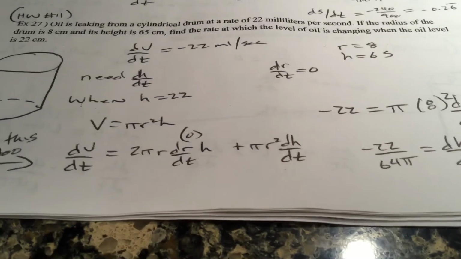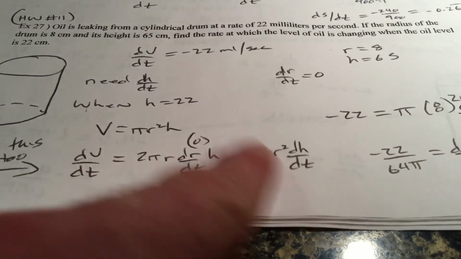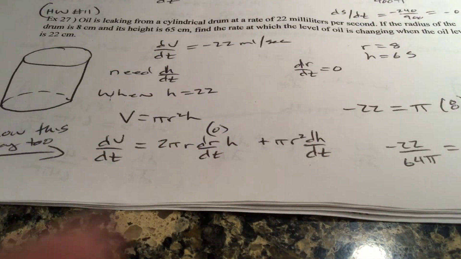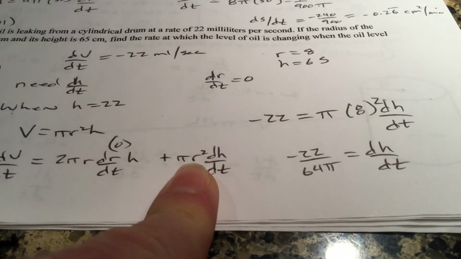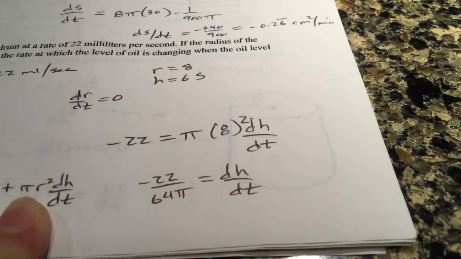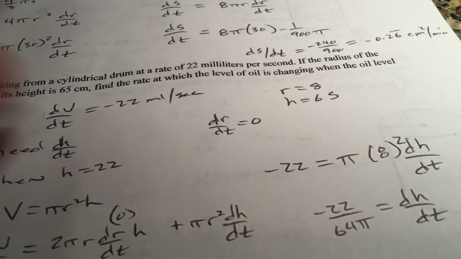You could use the product rule. Do derivative of the first times the second plus the first times derivative of the second. And if dr dt is 0, well, it's just really going to always be this. So I can just not fuss with r squared and just take the derivative with h. That's the only thing that's changing on the other side. So that is what we can do.